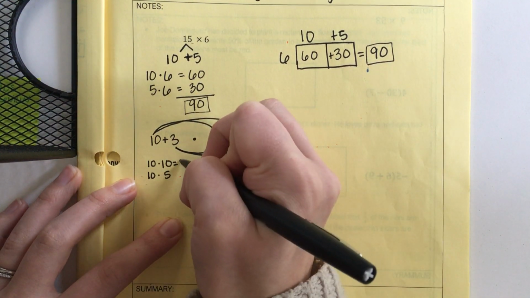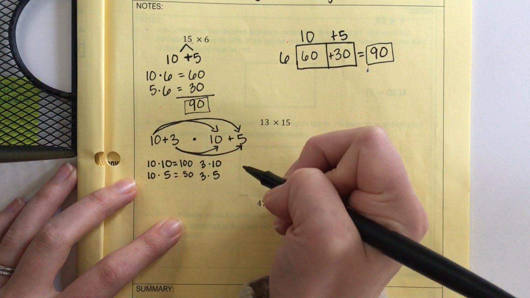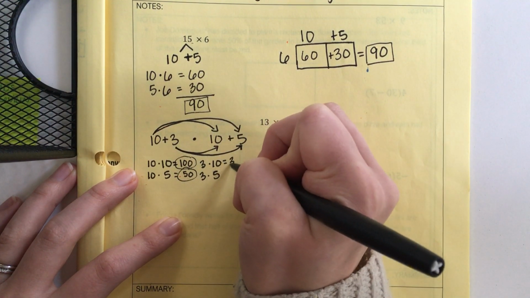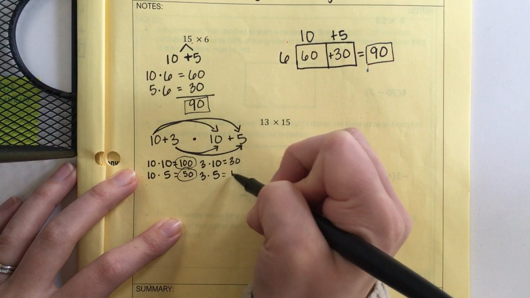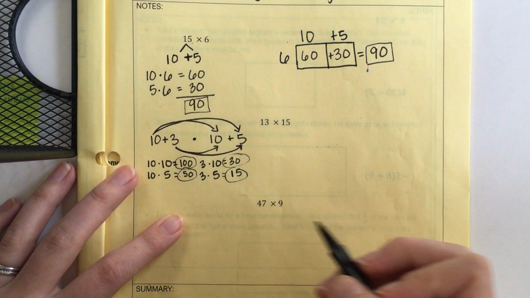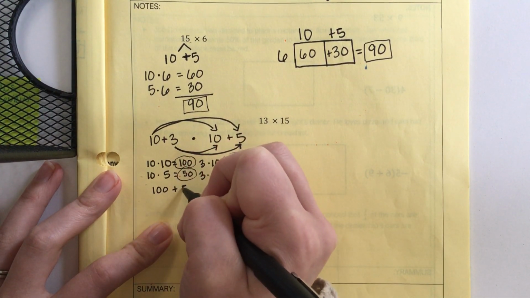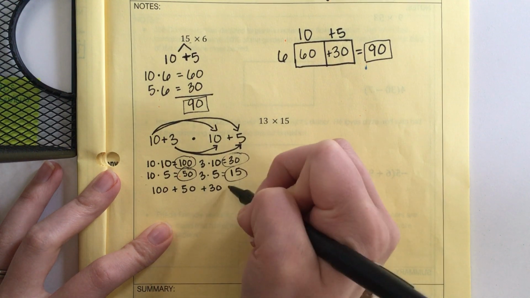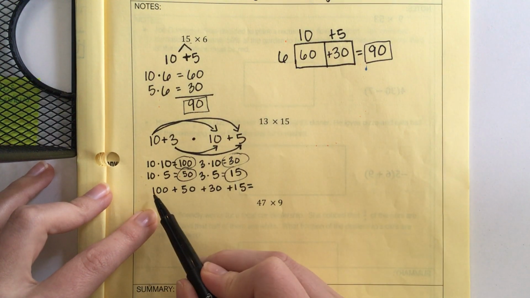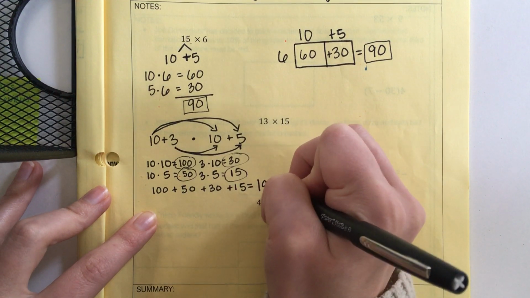So 10 times 10 is 100. 10 times 5 is 50. I'm going to circle these so we can find them. 3 times 10 is 30. And 3 times 5 is 15. So now we have all 4 of those groups multiplied. So we're going to add them up. 100 plus 50 plus 30 plus 15. We have 100, 80, 95, so 195.